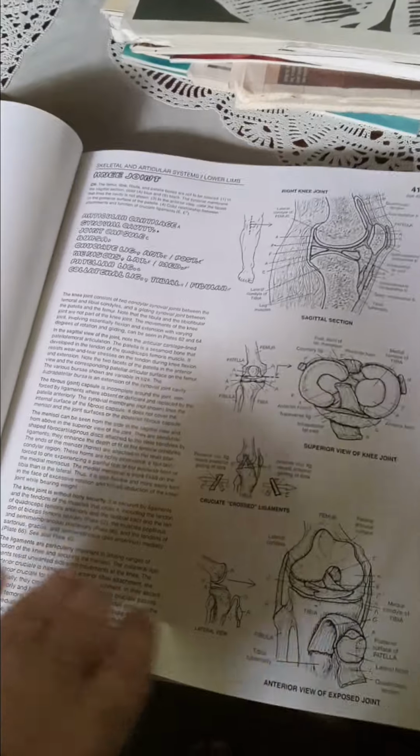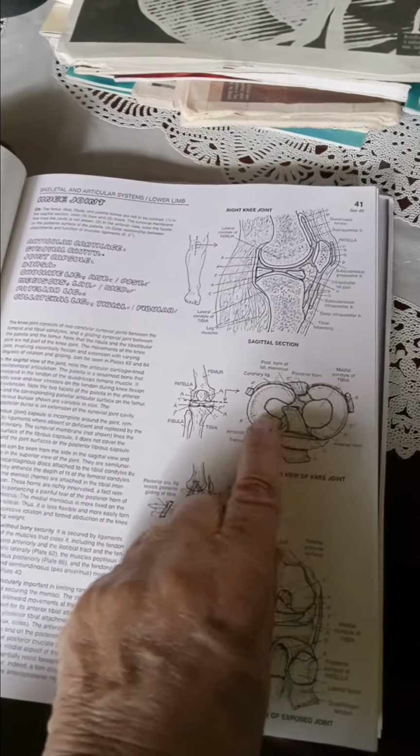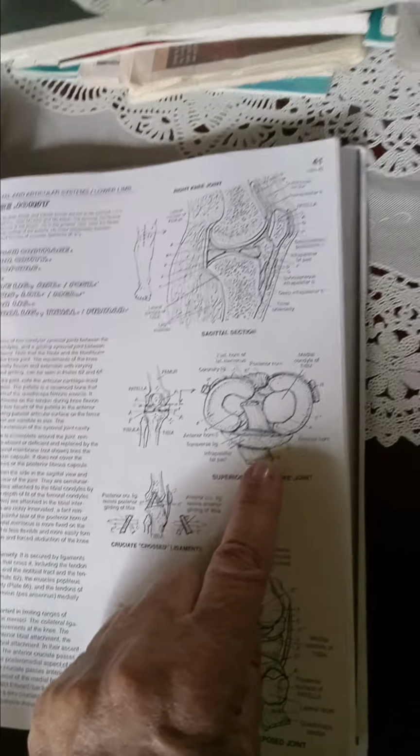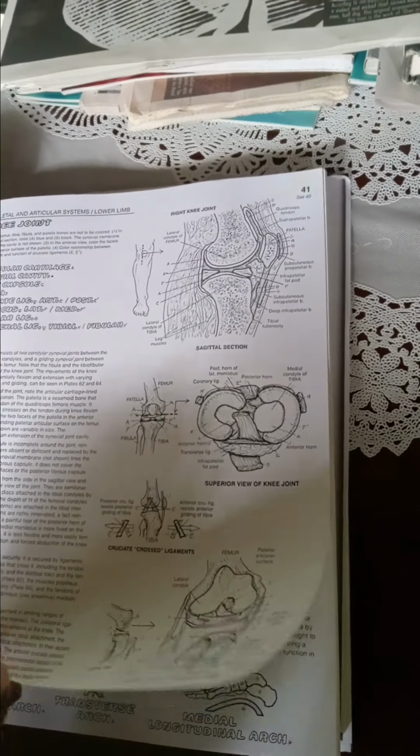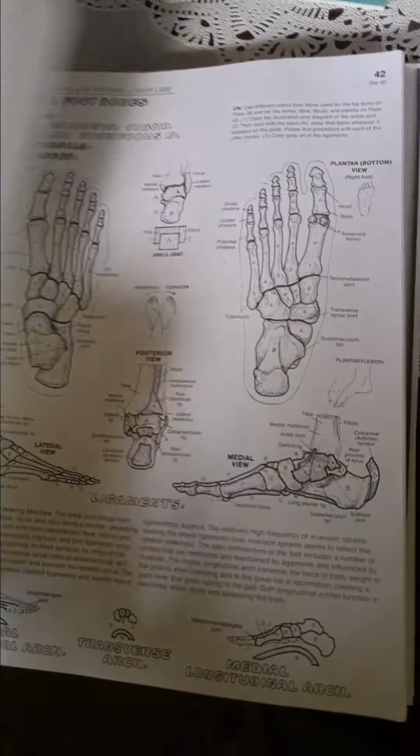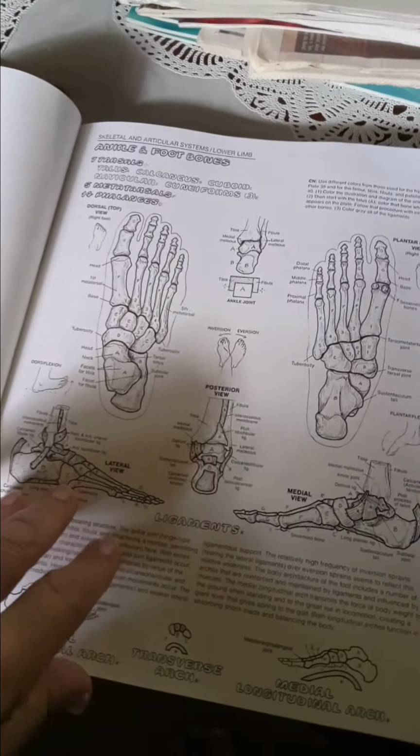Okay, so here's a cross-section of a knee. Any of you who have knee problems, that's a really cool cartilage called the meniscus, or plural menisci. Yeah, the knee's very commonly injured because it only opens and closes.